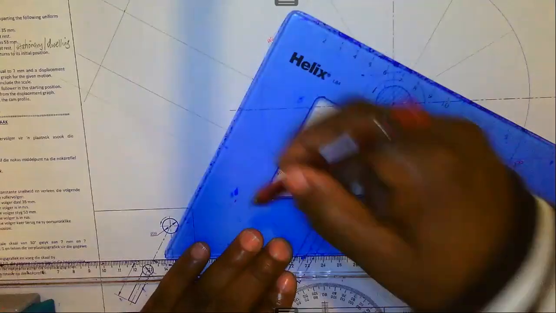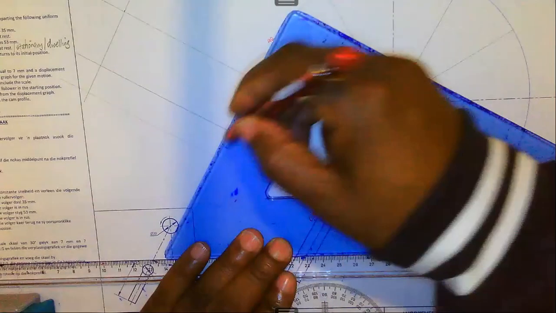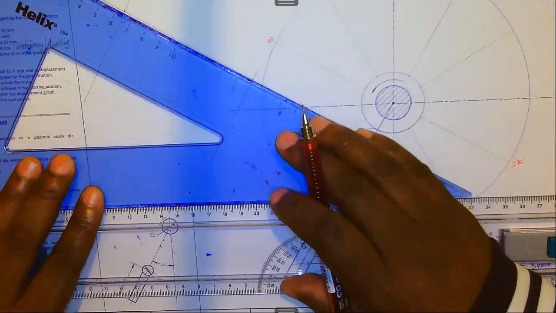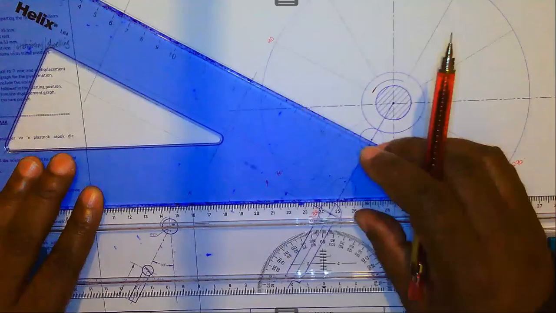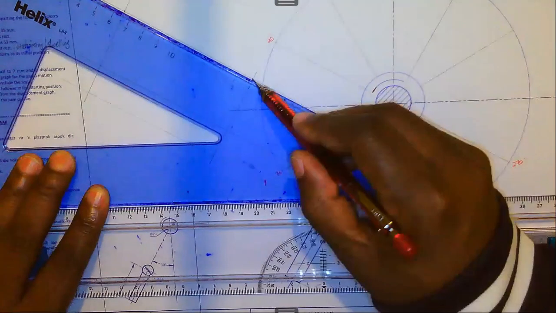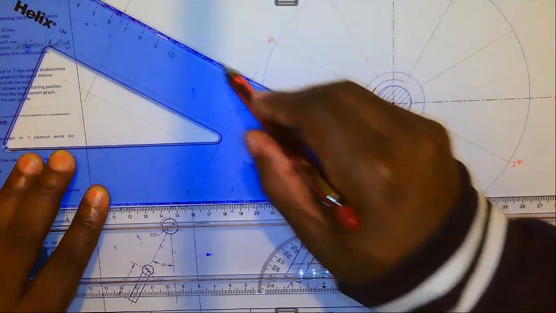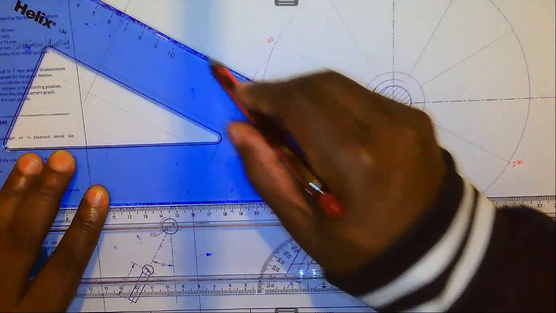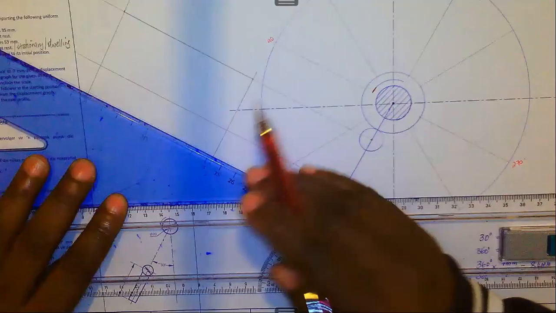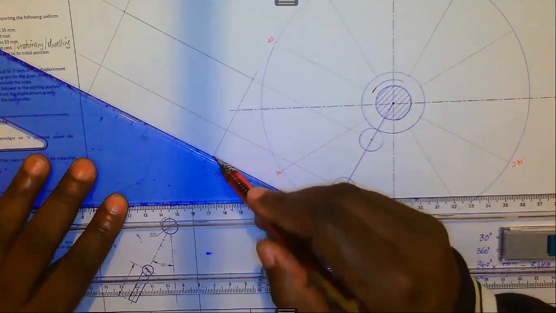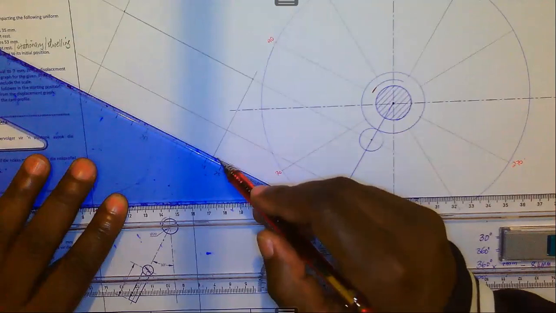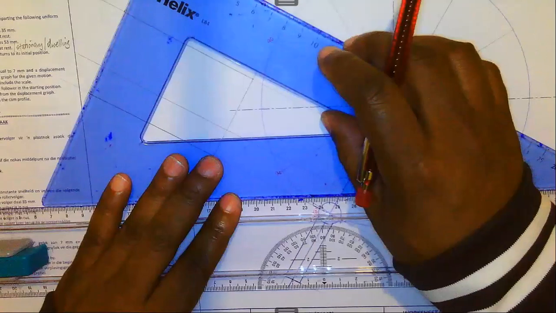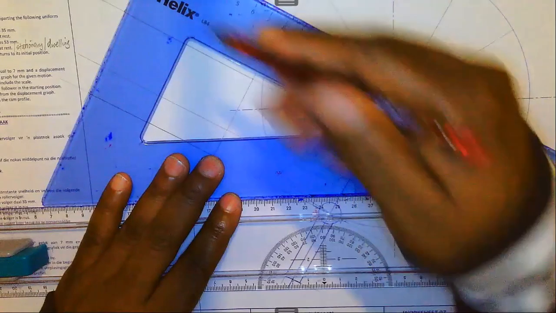We can make this one slightly darker than a construction line, not as dark as an outline, just to make it clear.